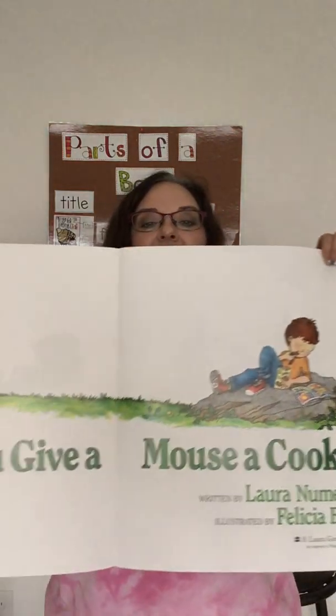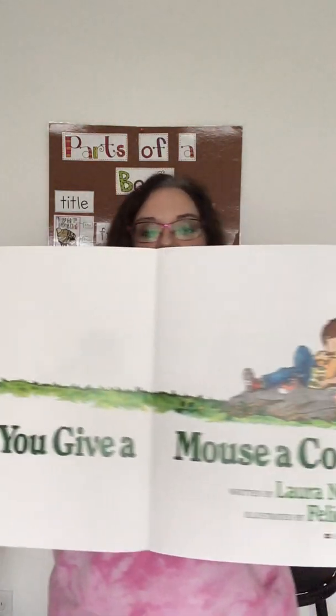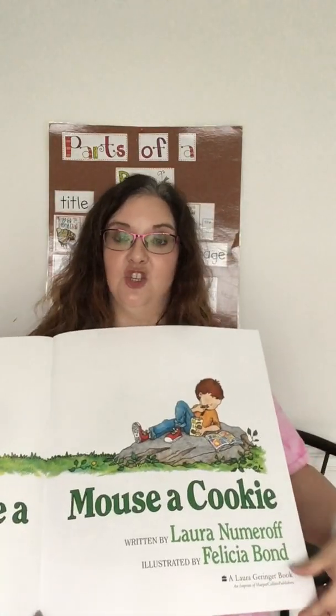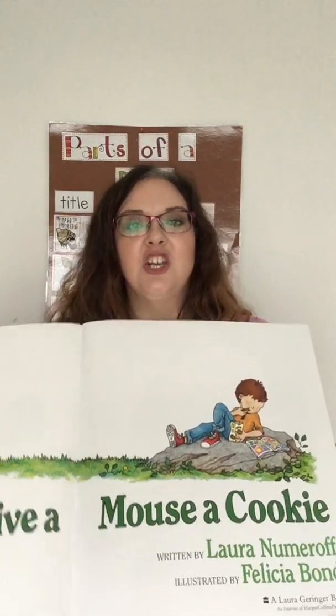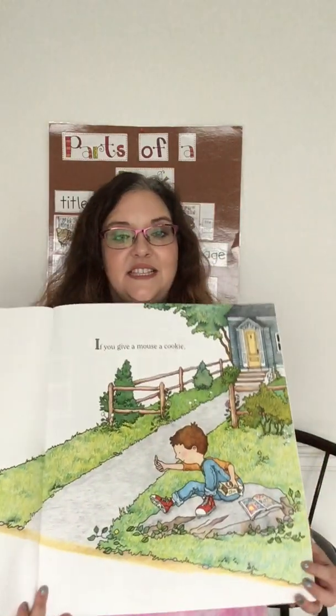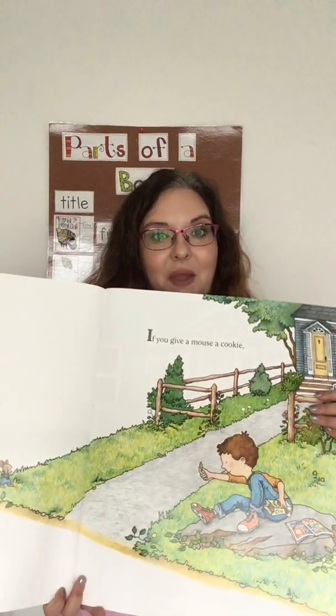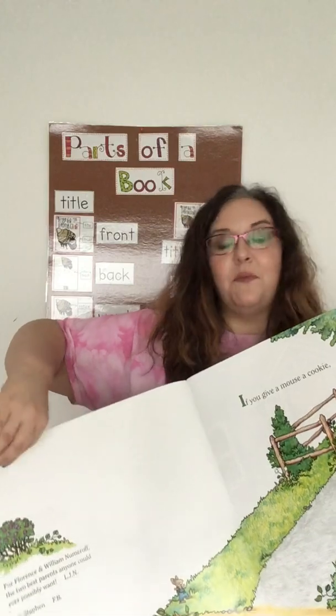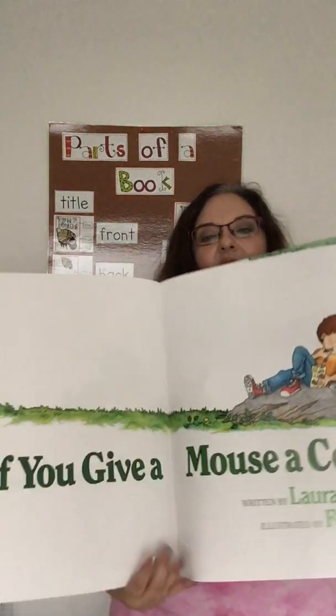All right, next one is a little tricky, okay? I'm going to open up the book, and I'm going to turn to the first page. Now, this is called the title page. This is not the first page in my story, though. The title page comes before we actually get to the first page in the story. If I turn the page, this is the first page in the story. Okay? So the title page, I'm going to turn it back because the title page comes before the story starts.